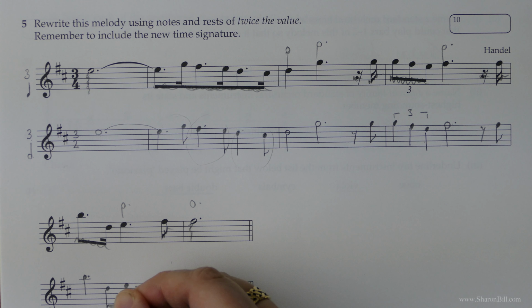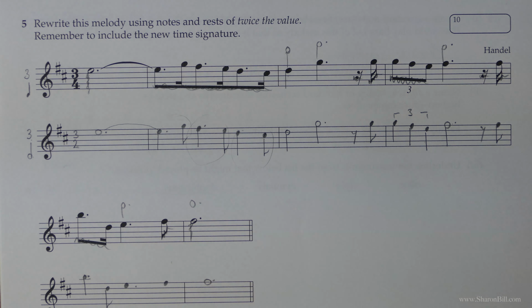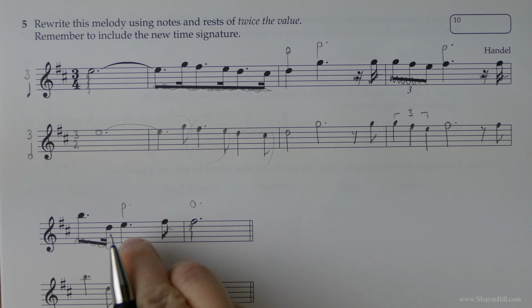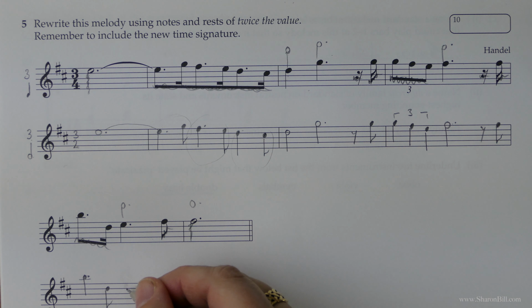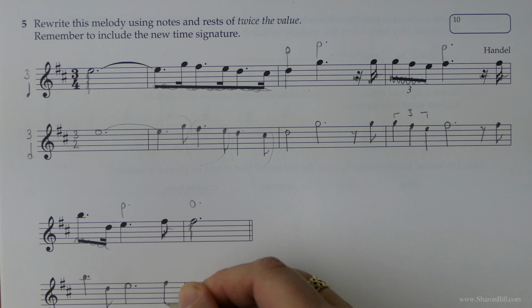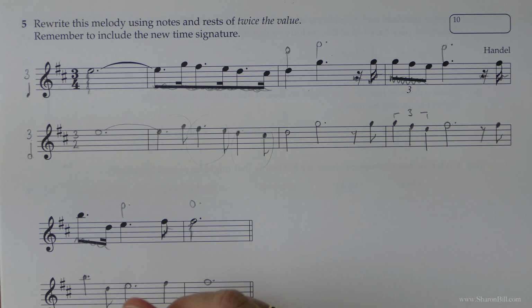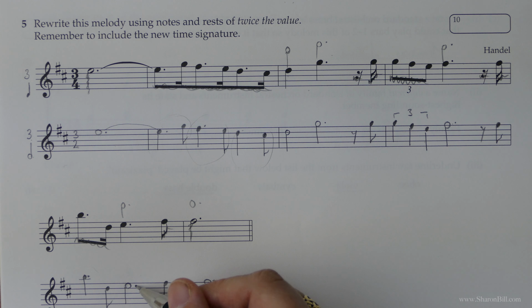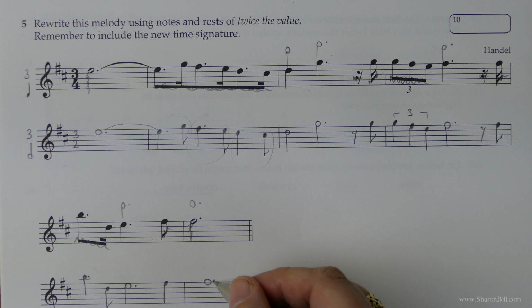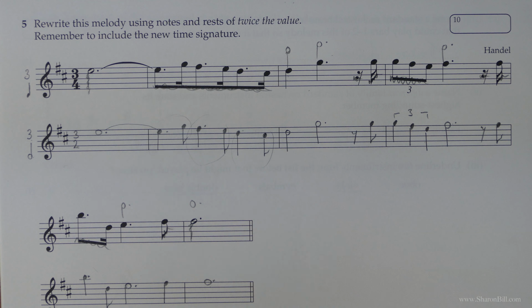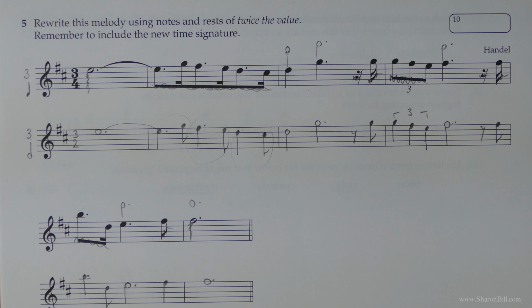So it's dotted crotchet, quaver. Oh, I've coloured that one in and I shouldn't have. So that's a dotted minim. There we go, crotchet. So we can see there's group 1, group 2, and one with the dot, there's group 3, and that's exactly fine as it is. So there we go, that's that question completed.